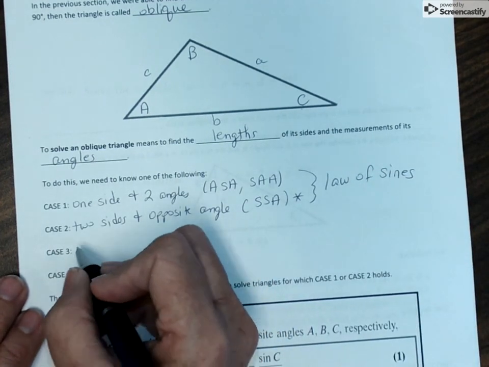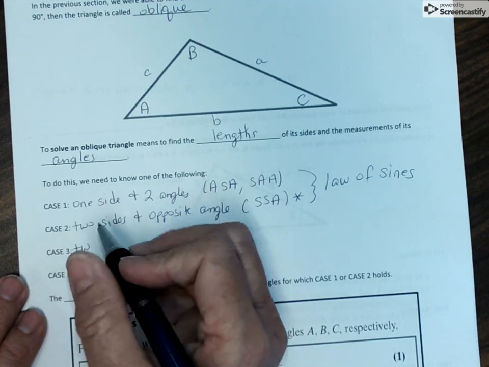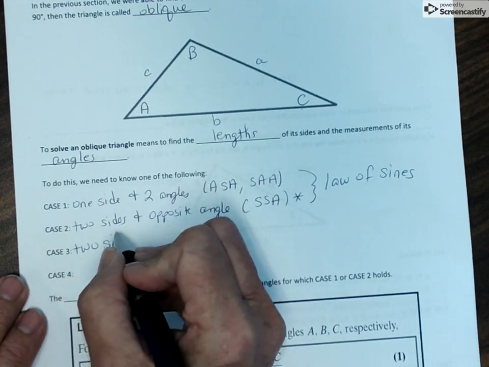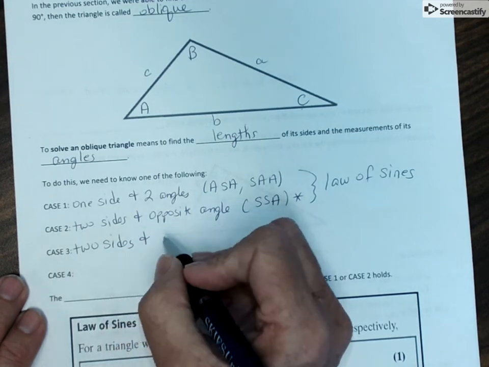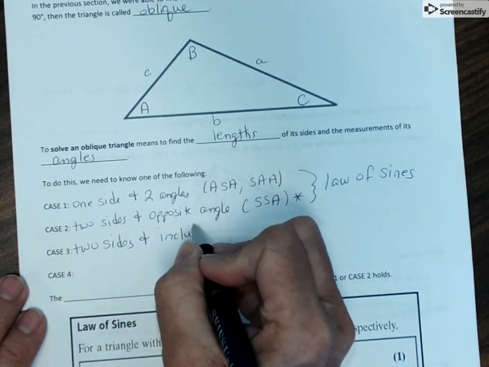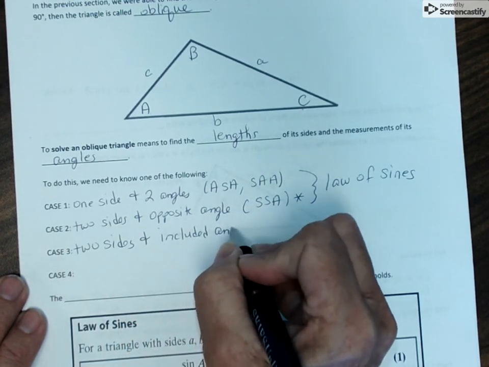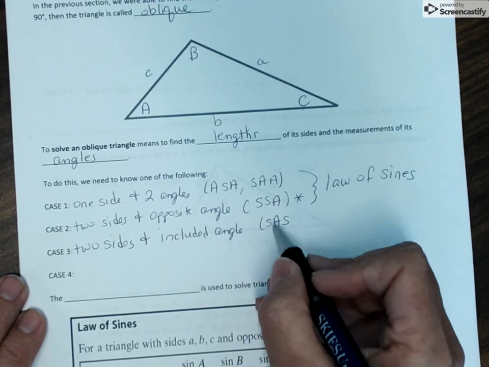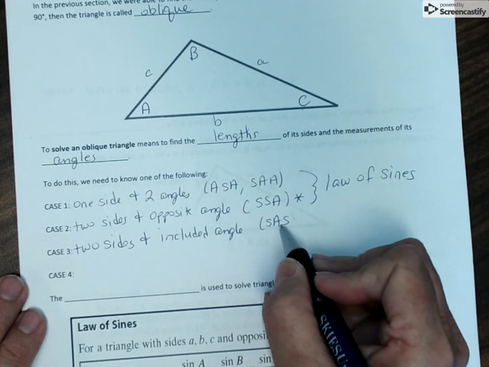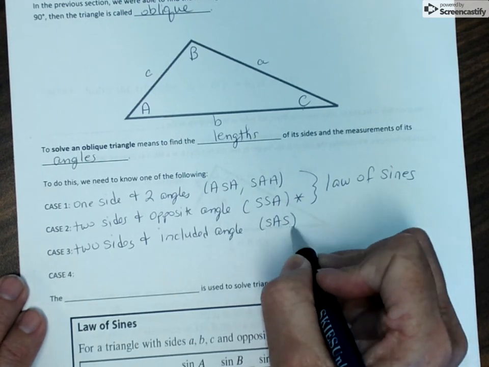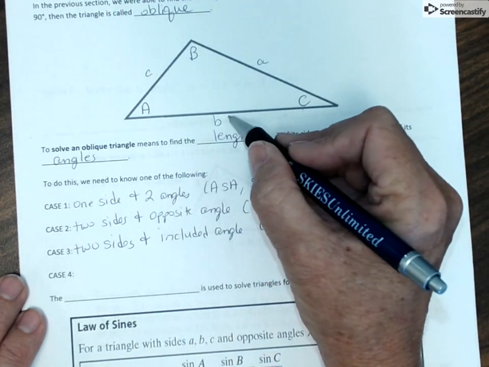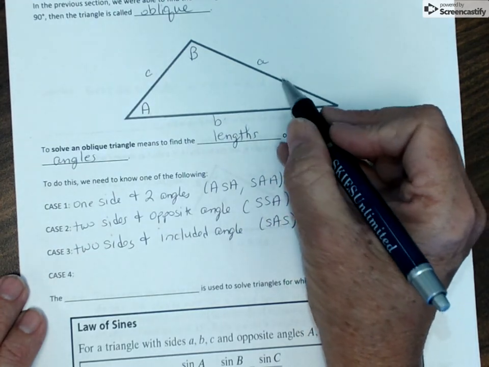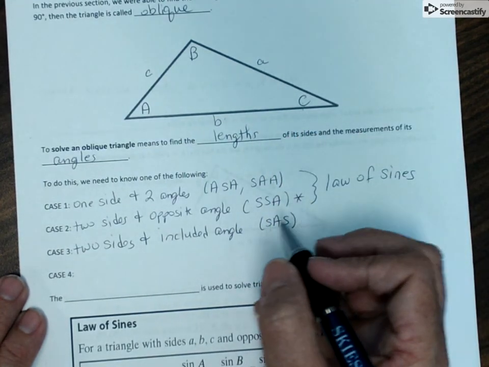Case 3 and 4, case 3, you have 2 sides and the included angle. This would be called side, angle, side. So going from one side, including that angle, and then the next side. So right here, if you had, let's say, side B, angle C, side A, you could use this one.